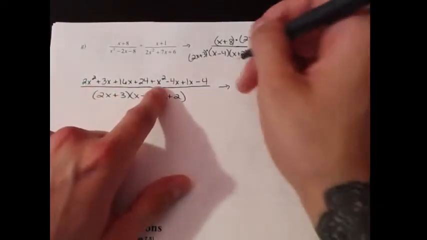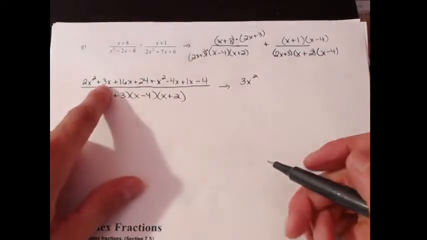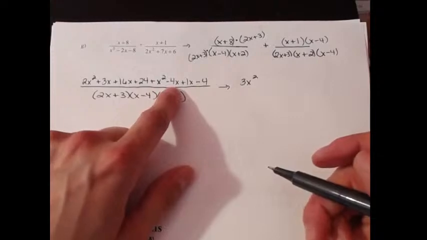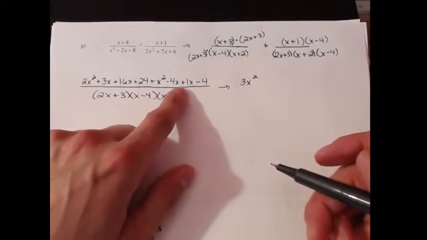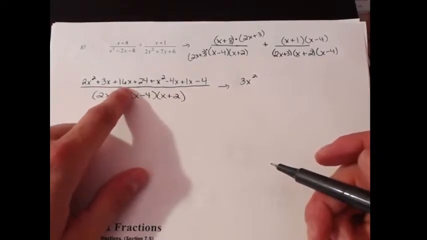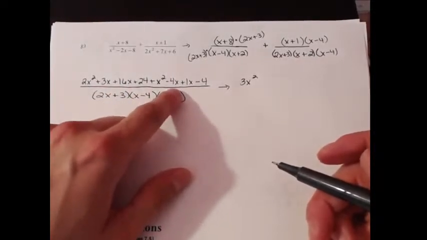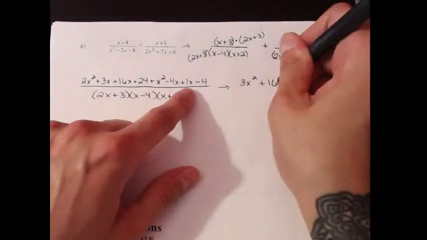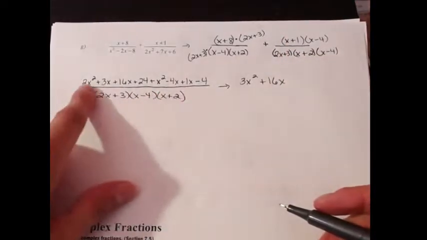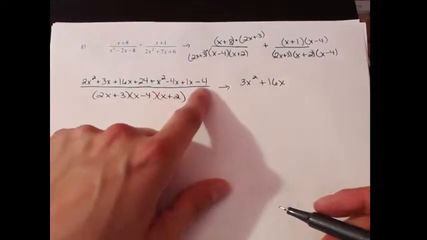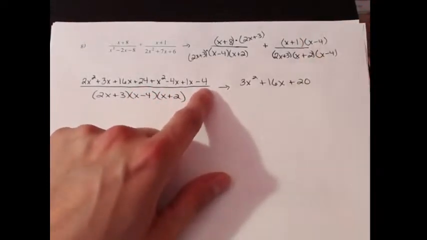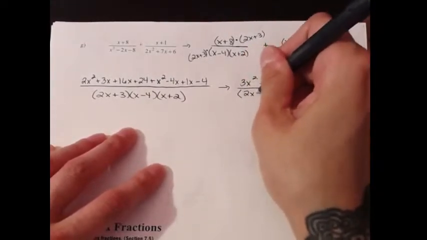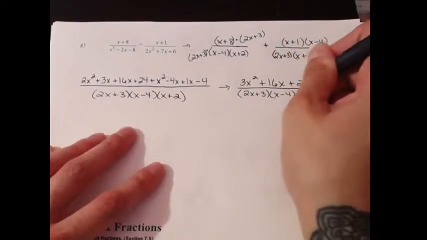2x squared plus x squared is 3x squared. 3x plus 16x, that's 19x. Minus 4x is 16x plus 1x. Did I do this right? Let's see. 3x and 16x, it's 19x. Minus 4x, let's do math correctly, it's 15x. You see how I caught myself? 15x plus 1x is 16x. Hey, nobody's perfect, right? Next, we have a positive 24 minus 4, so plus 20. Okay, so far so good. This is becoming pretty clear where we want to go from here. So let's go ahead and write our LCD.